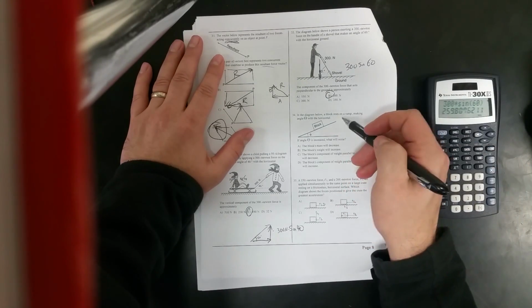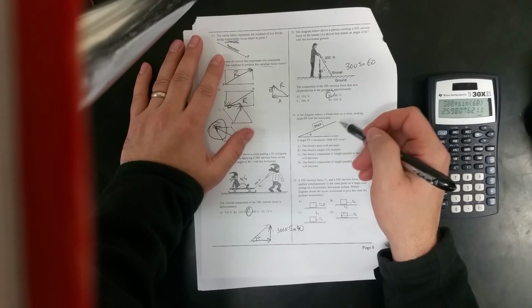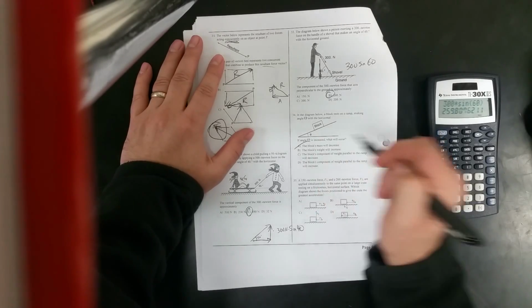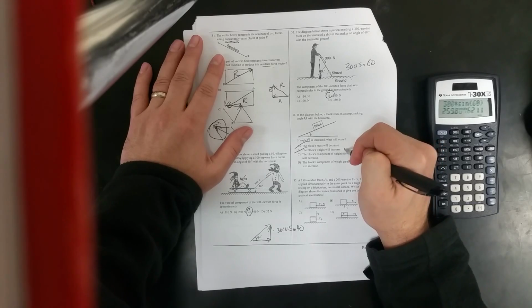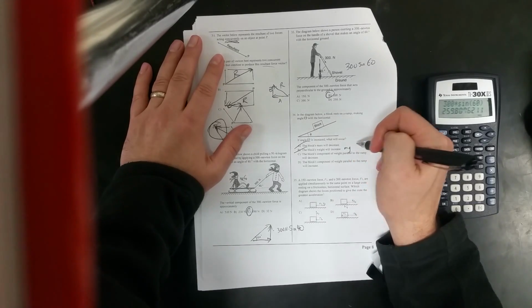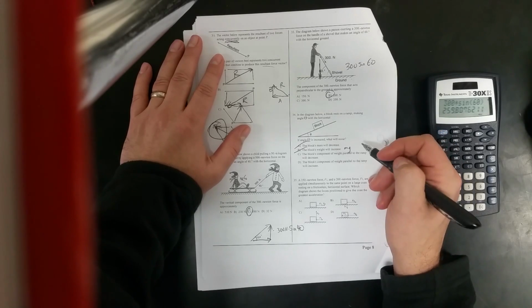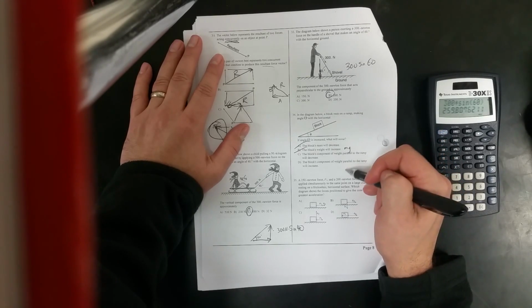Okay, a block at rest on a ramp makes an angle, and the angle increases. Let's think about it. Is the mass going to change? Definitely not. Is the weight going to change? Definitely not. The weight is just mg, and so if the mass doesn't change, the weight's not going to change, unless you go to a different planet or something. The block's component of the weight parallel to the ramp will decrease. So it's got to be one of these two, right?